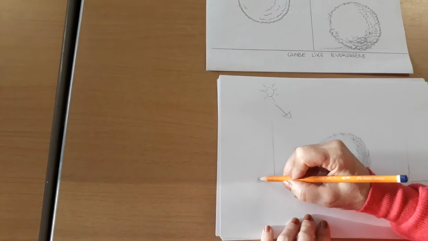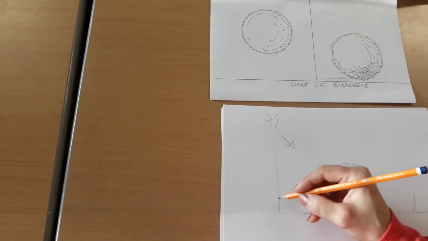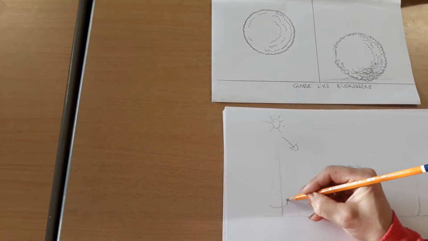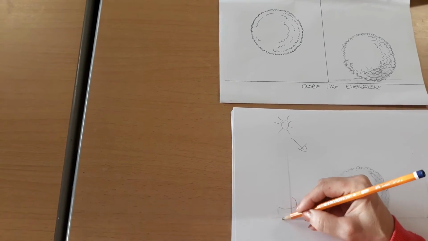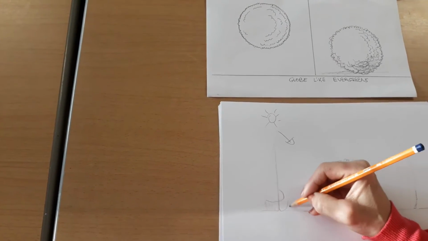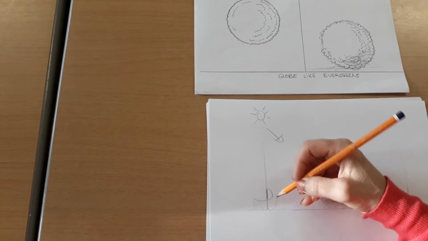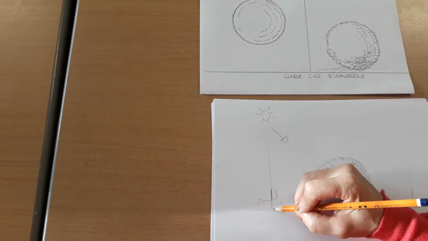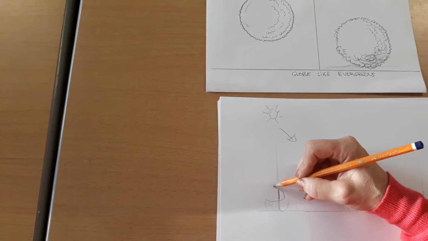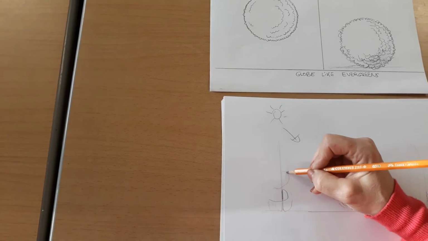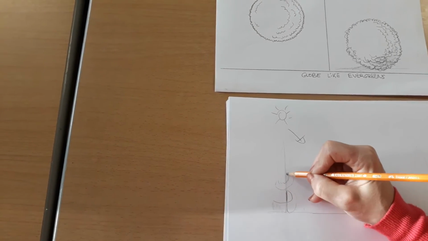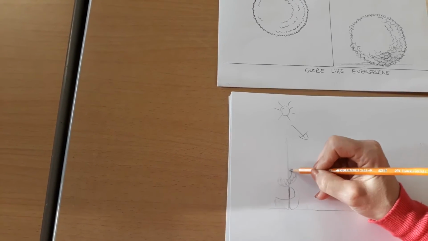You start with something like a cone, and you're going to start giving it a feel of roundiness here that disappears. It shows a little bit of the trunk there. I'm going to erase that later on. And then it finds its way again. So that roundiness comes back again here.